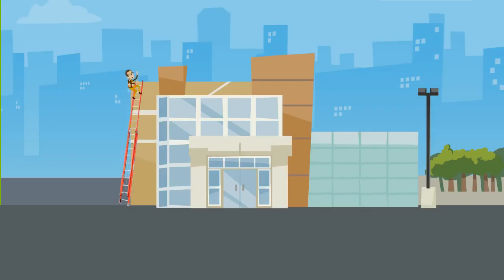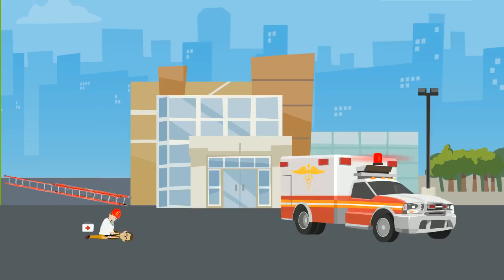Falls are the second leading cause of all workplace injuries. The most serious of these injuries are caused by falls from heights. Falling from a ladder can cause serious injuries. Thousands of Americans are injured every year due to ladder accidents. You can reduce your chance of injury and falling by following ladder safety rules.